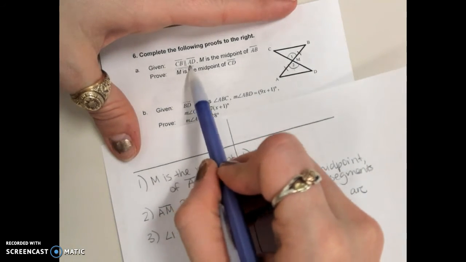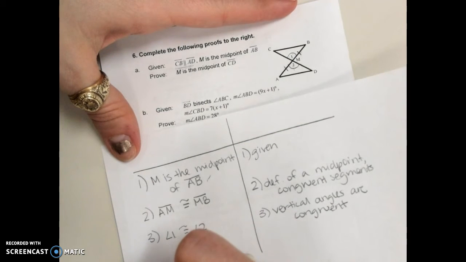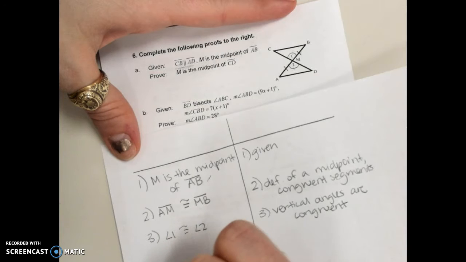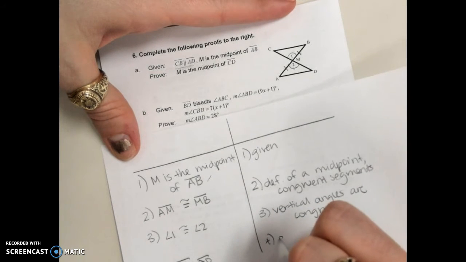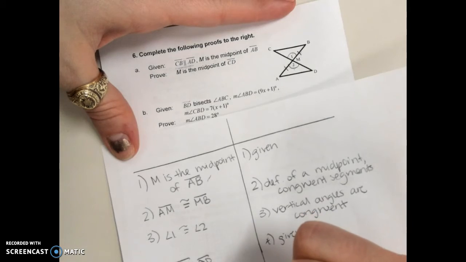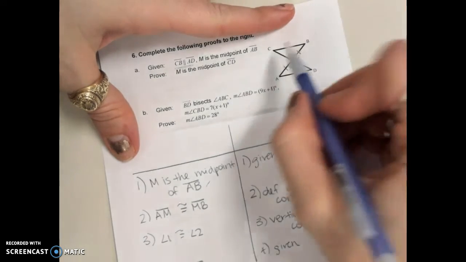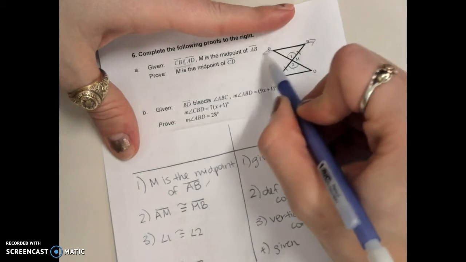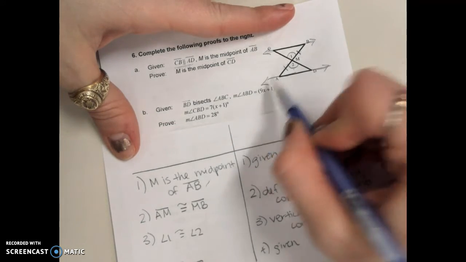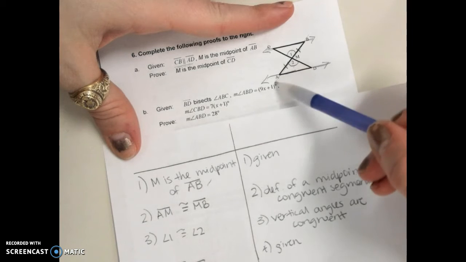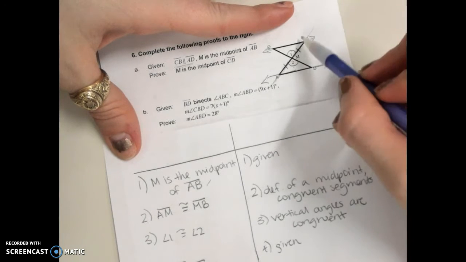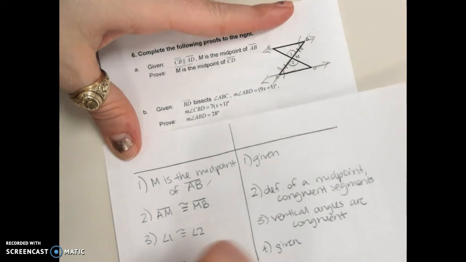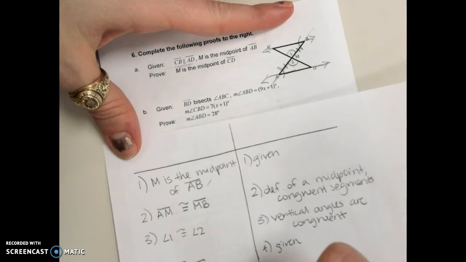But if I go back to my given, I was still given this information. So I'm going to write that down. CB is parallel to AD. And I need to think about, why was I given that information? Why does it matter that this line is parallel to this part? Well, if I use this as a transversal, that would make alternate interior angles here. And I know that alternate interior angles are congruent. So angle A is congruent to angle B because alternate interior angles are congruent.